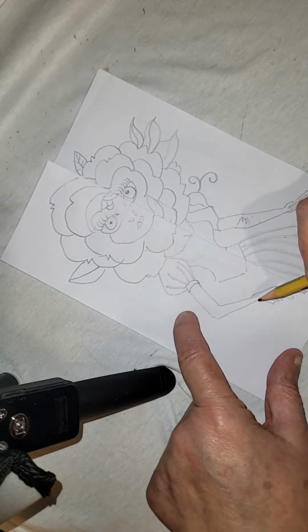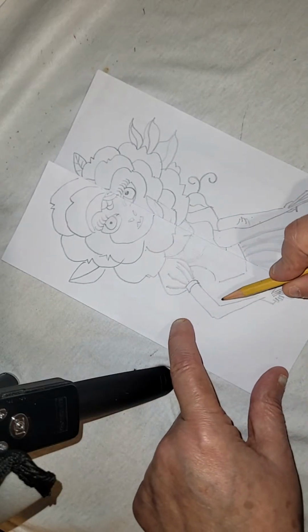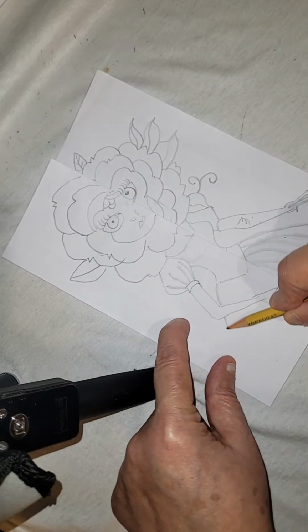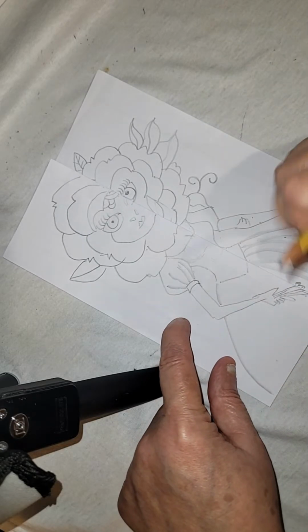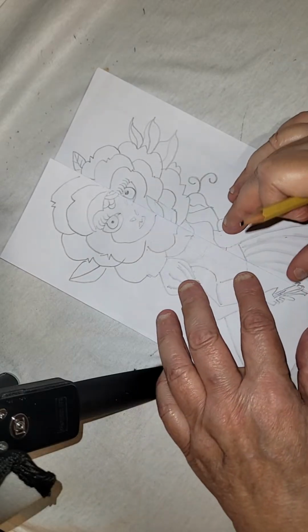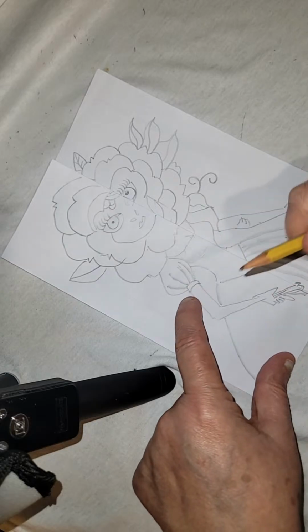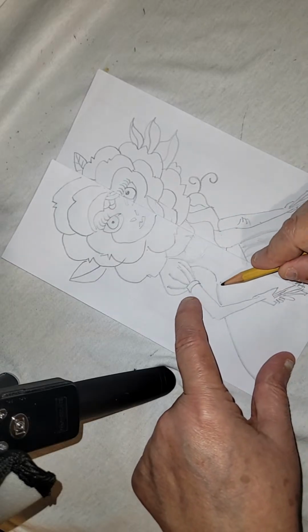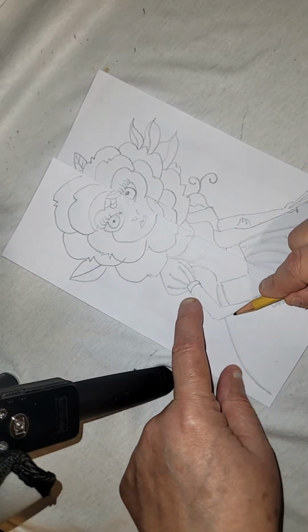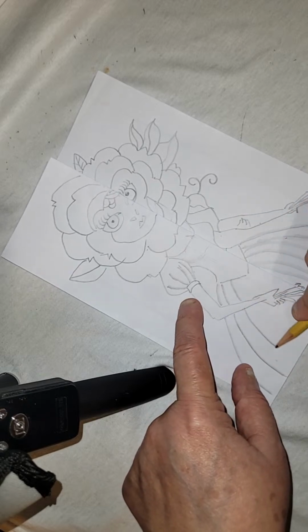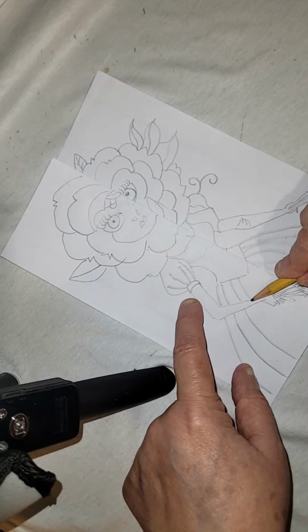Now we've got to flounce out her dress. We're going to flounce out the dress. Can we see this part? Yes, we can see this part on video. We're going to take this on out and around. Oh, beautiful. My goodness, she is so beautiful.